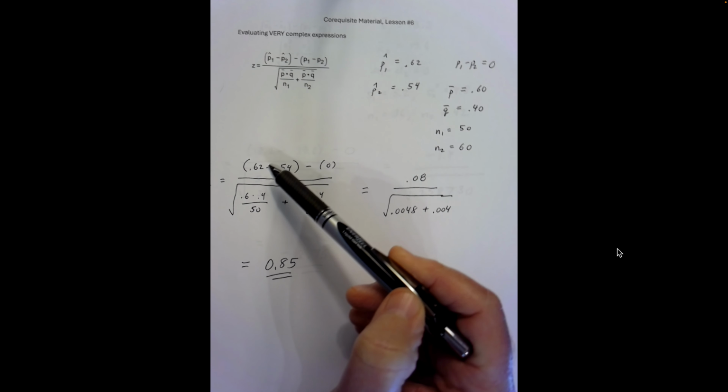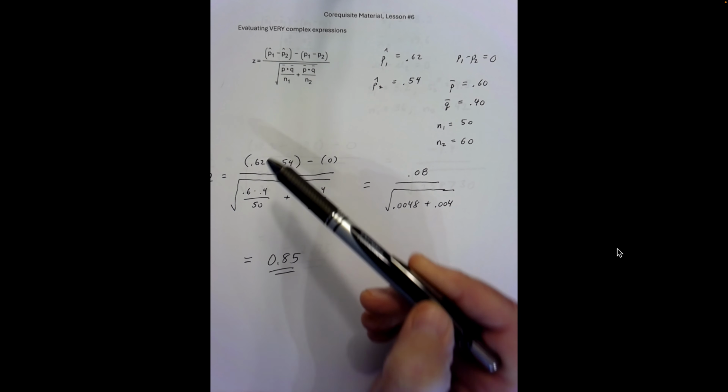Then we get into the sample size. The very first thing we do is just simple substitution, right? Put in 0.62 and 0.54, and put in 0.6 and 0.4 over the sample sizes down here. Now, the numerator is really simple, but the denominator can be a bit challenging.